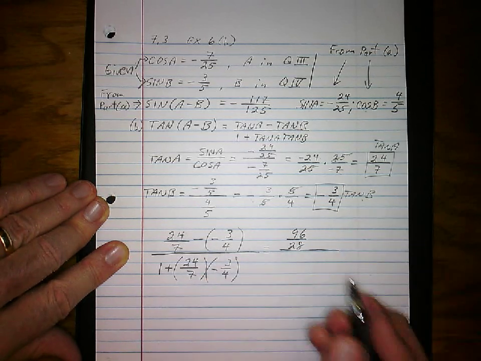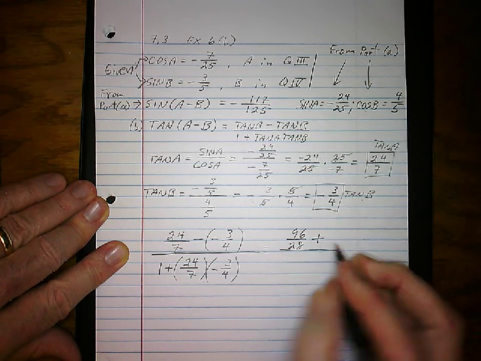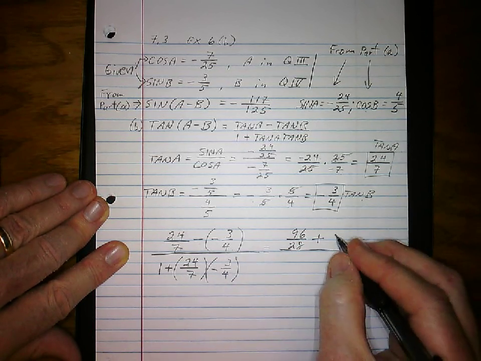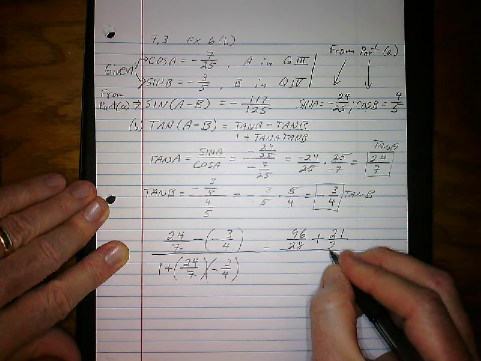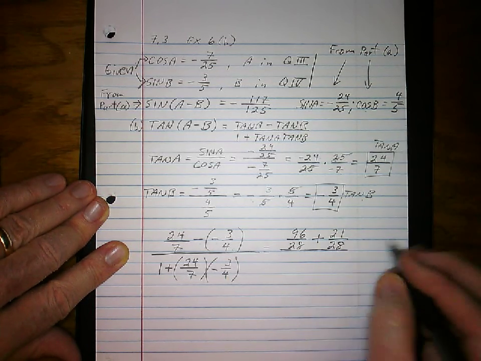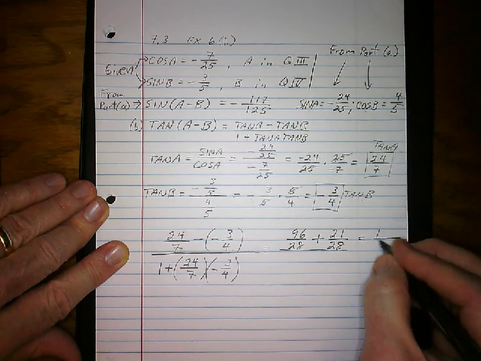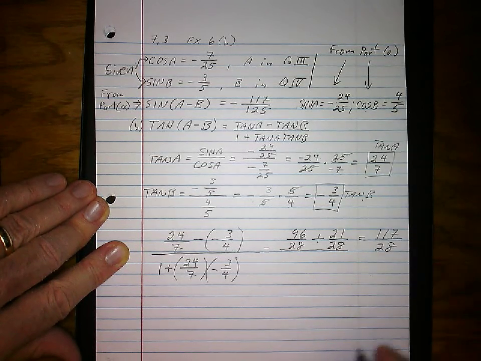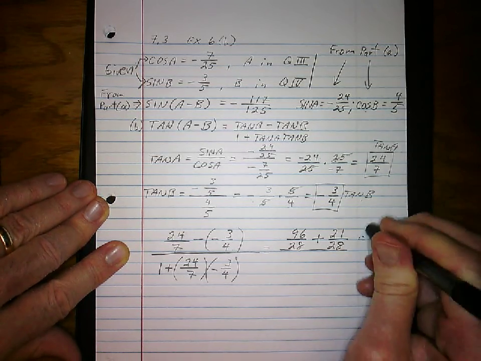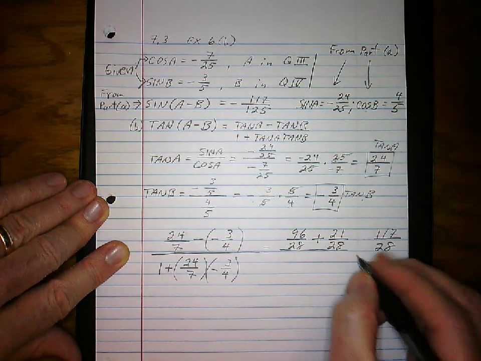Negative times a negative. Sorry, we're not multiplying. Well, yeah, we are. Negative times a negative, we're adding, right? This is 7 times top and bottom. 7 times 3, 7 times 4. There's our common denominator. I'm going to ultimately write my numerator as being 117 over 28. Hey, I remember 117 coming from this answer over here. Kind of interesting.